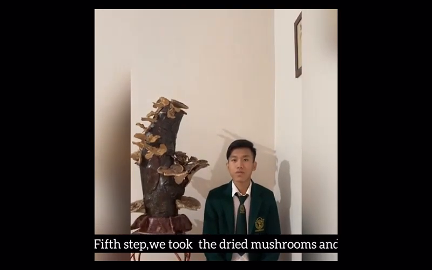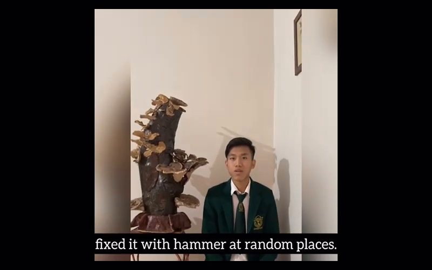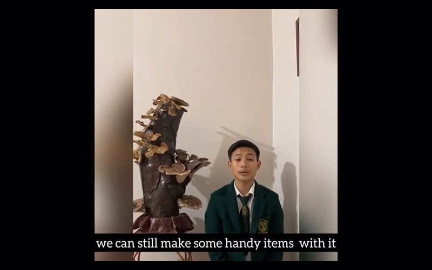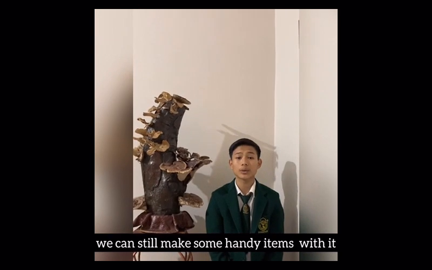Fifth step, we took a dry mushroom and fixed it with a hammer at a random place. Although mushrooms can be poisonous to digest, we can still make some handy items with them.